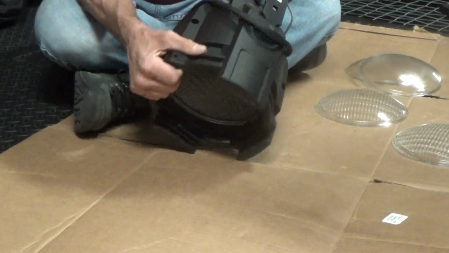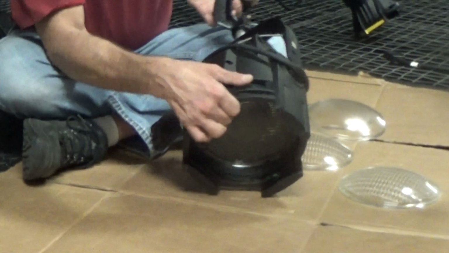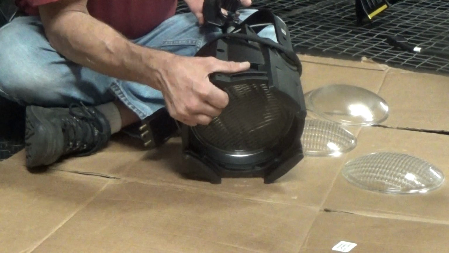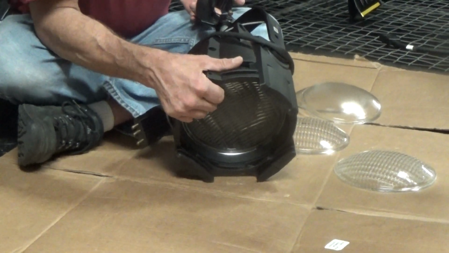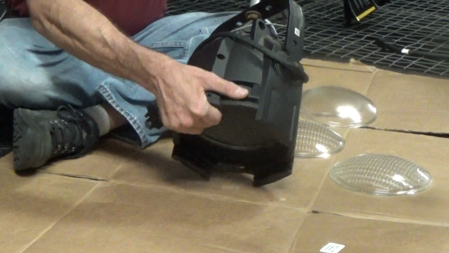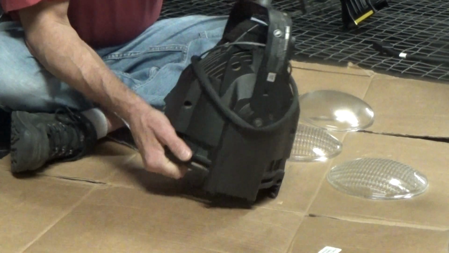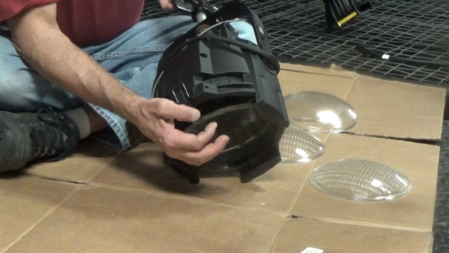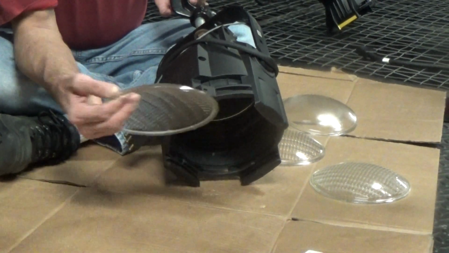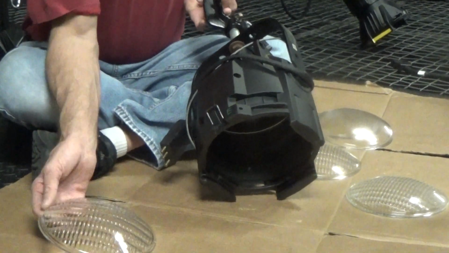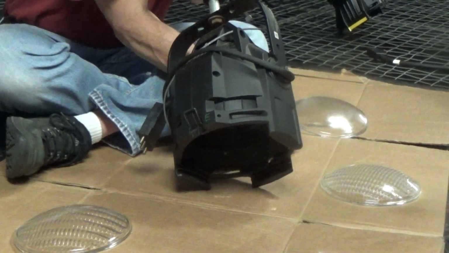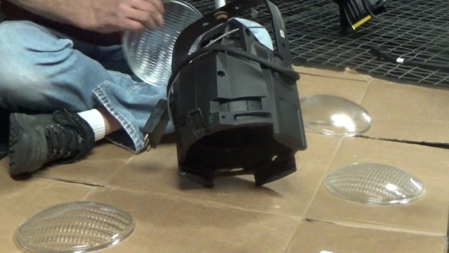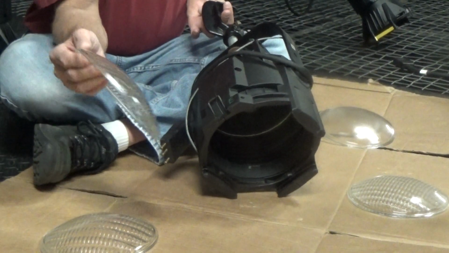Now I'm going to turn the fixture over, and I'm just going to take my finger and press that metal clip in. Let's see if I can press it in enough that it'll just pop out. Sometimes I have to pop it a little bit. But once I have that lens loose, it'll just slide right out the top. I'm going to change this and put in a medium flood with 8 stripes across it.